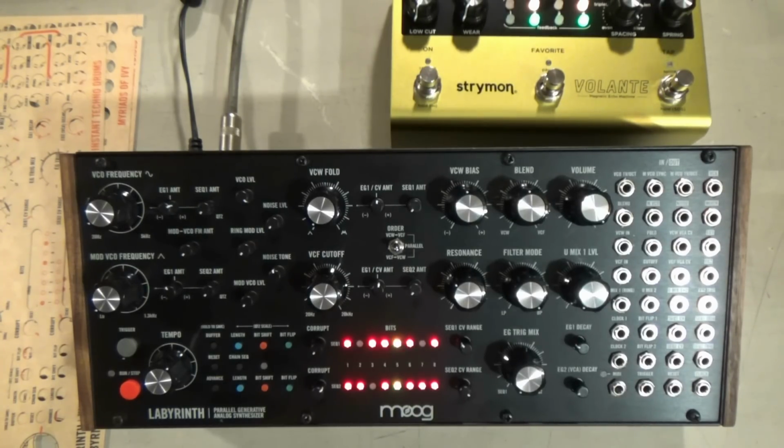You may or may not remember a couple of months or so ago, I think it was around the time of Super Booth, when Moog announced the Spectravox would soon be available. And at the same time, a picture of the Labyrinth was put out. And a couple of sites picked up on that and posted them online, but very soon after that the pictures disappeared.